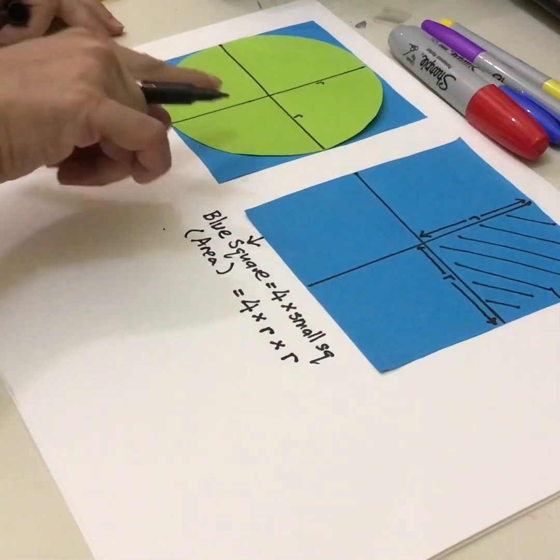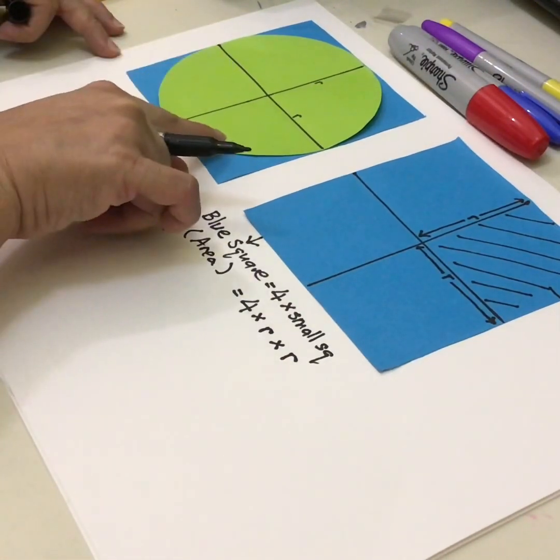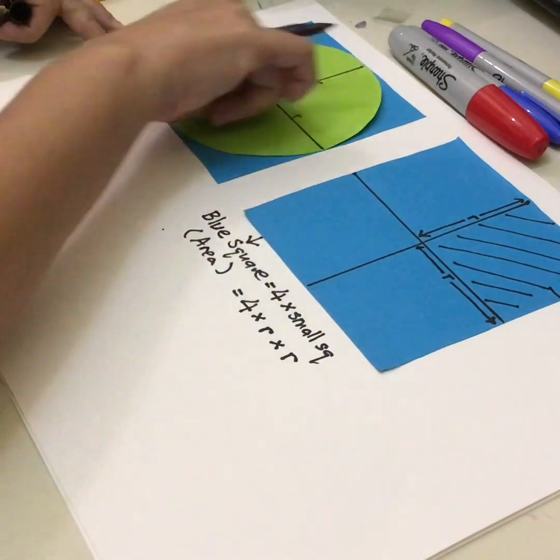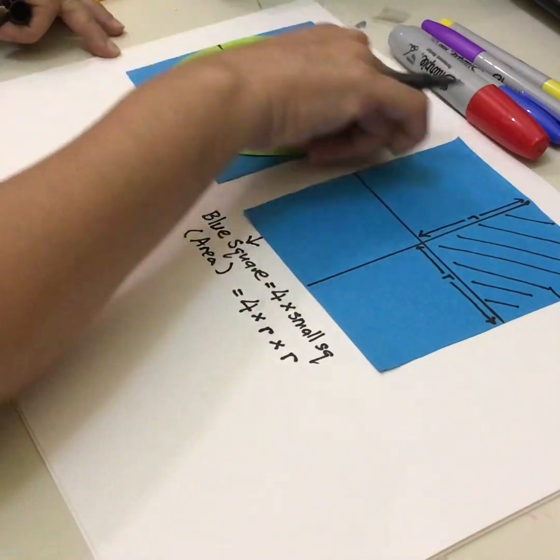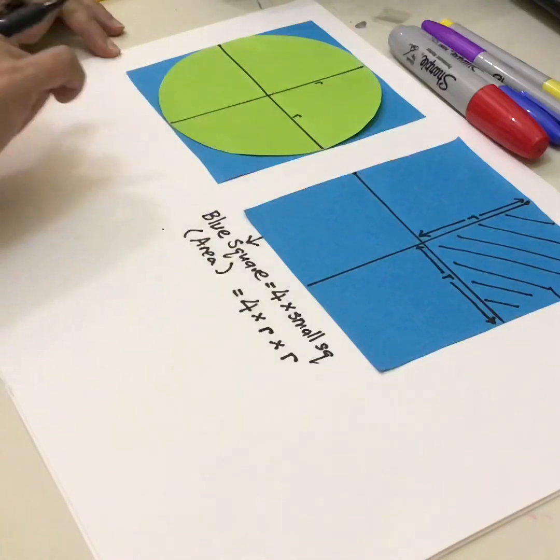Okay, and from this figure here, we can also see that the area of the green circle is actually smaller than the area of the blue square.